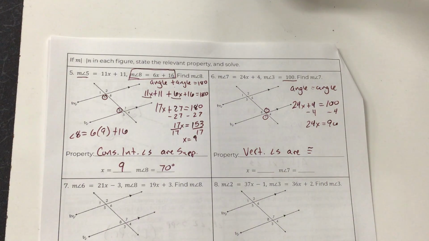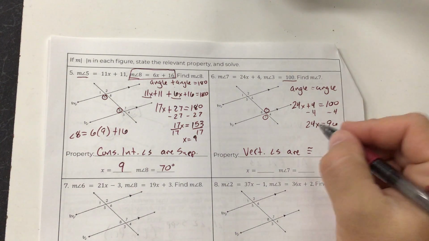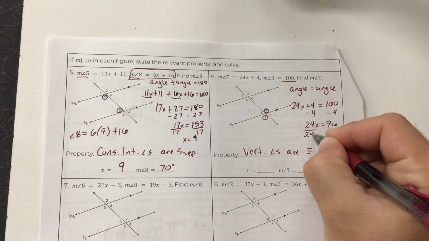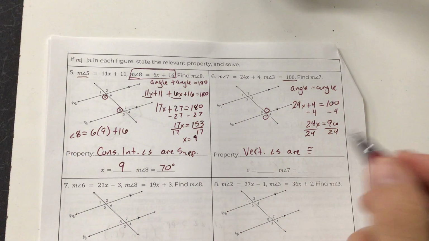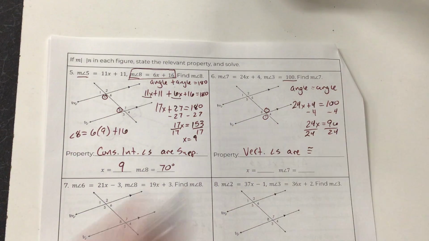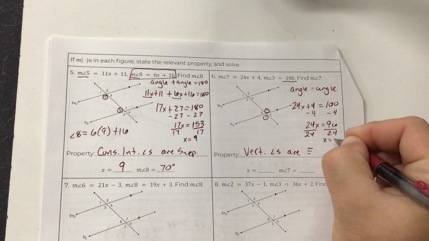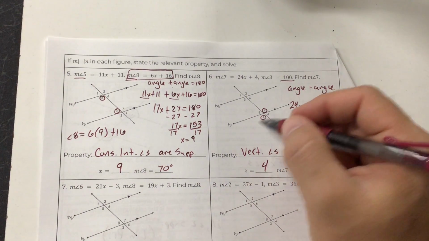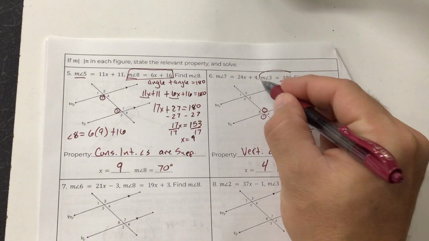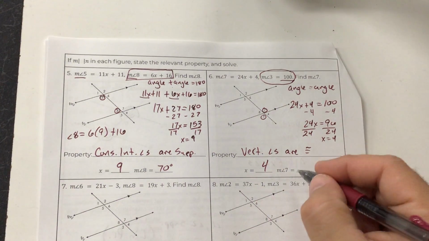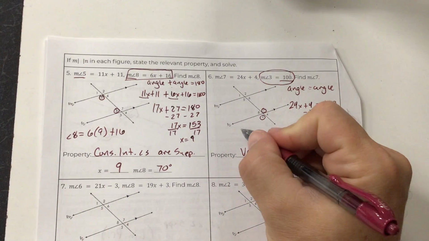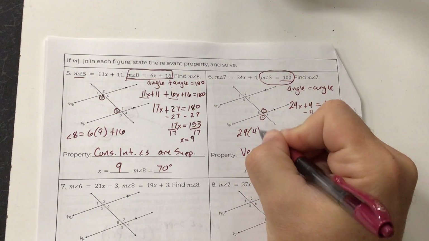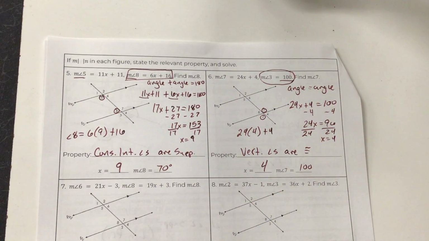So 24x equals 96. And if I do 96 divided by 24, because I divided by 24 on both sides, I get x equals 4. And then it wants the measure of angle 7. Well, they're vertical angles. The measure of angle 7 is already equal to the measure of angle 3, and I know that answer. That's just 100. I can plug it in. I can do 24 times 4 plus 4. I'm still going to get 100.